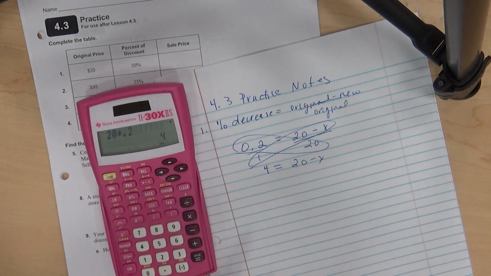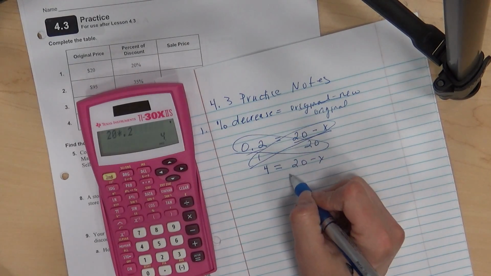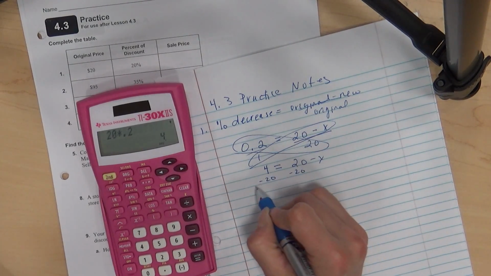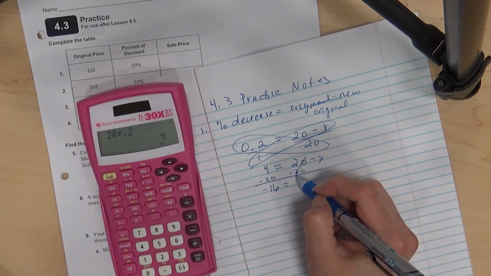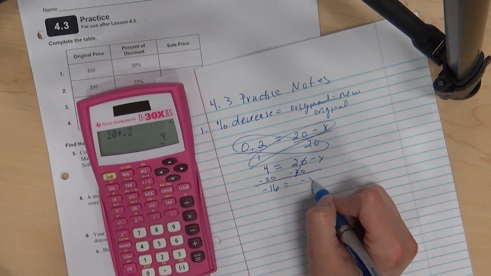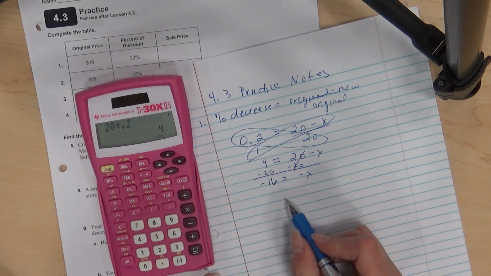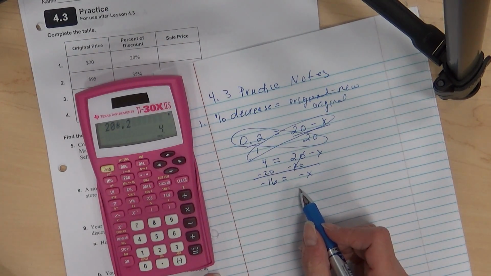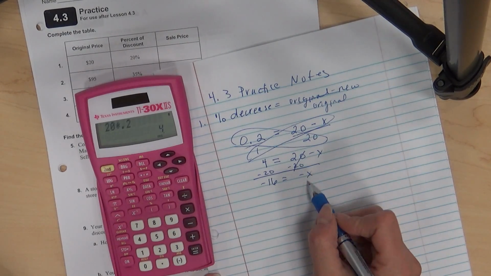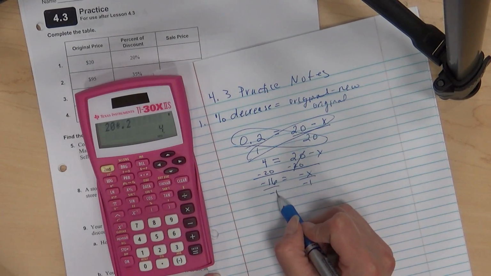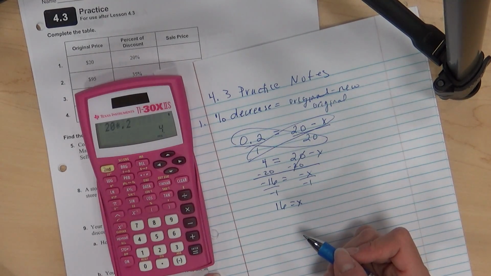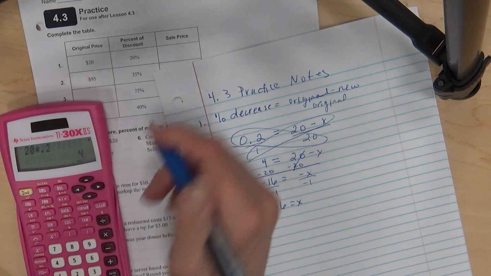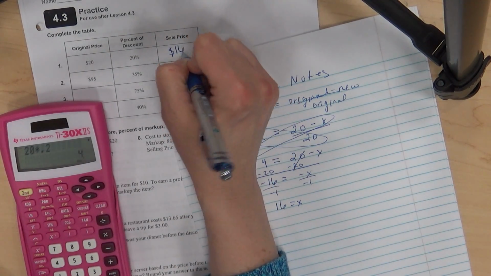Definitely put this on a separate sheet of paper. Subtract 20 on both sides. 4 minus 20 is negative 16. And then you're left with negative x on the right. So you had negative 16 equals negative x. You need positive x. So you can multiply or divide both sides of this by negative 1. To get positive 16 equals x. So the sale price is $16 for number 1.